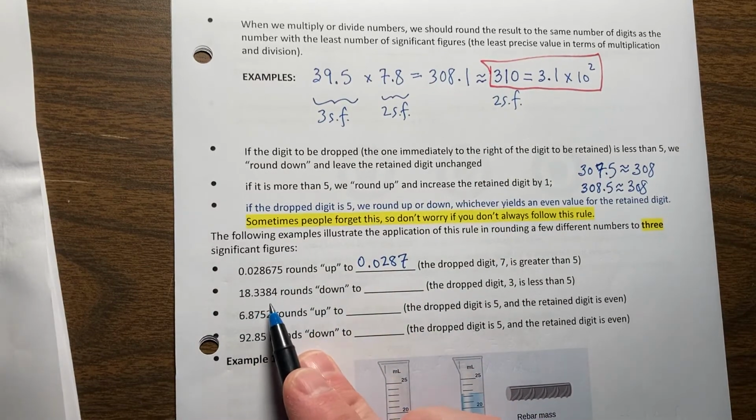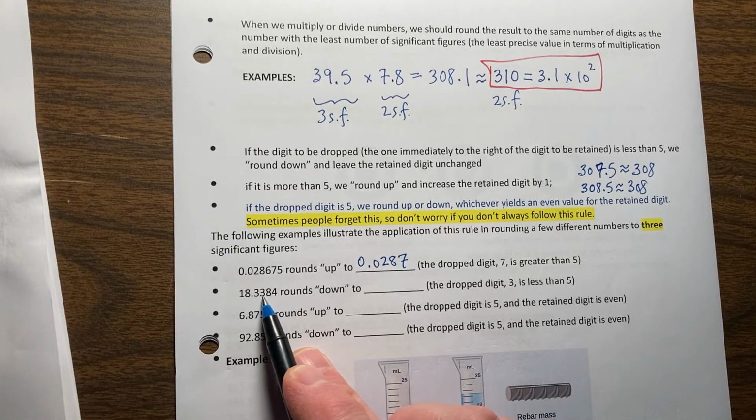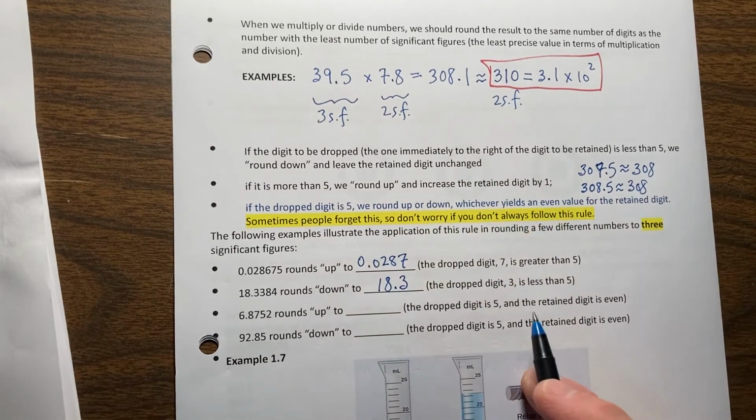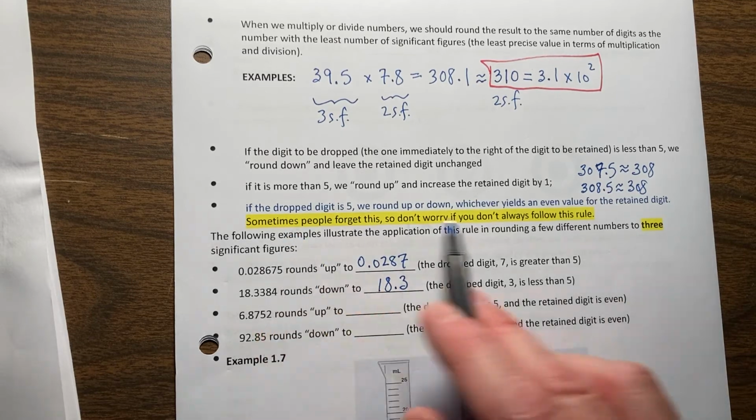This number to 3 sig figs, I want to keep the 1, the 8, and the 3. Do I make the 3 a 4? I do not, because the first digit after the 3 is less than 5, so I just keep that as 18.3. This number here, if we're rounding to 3 sig figs, here's an application of that rule.